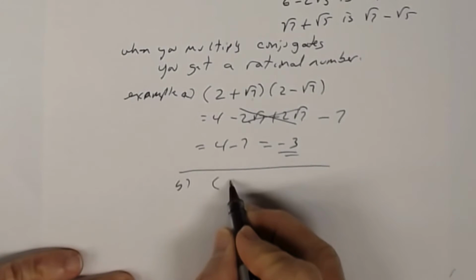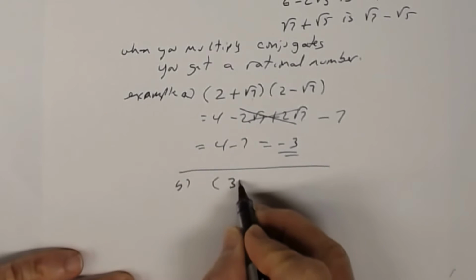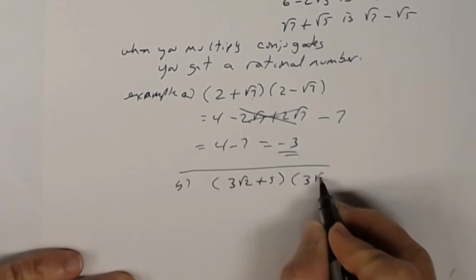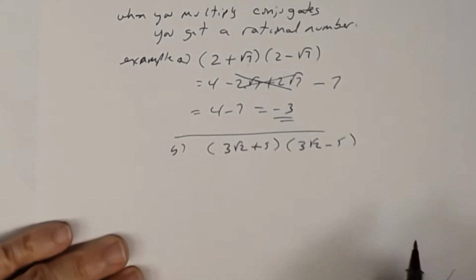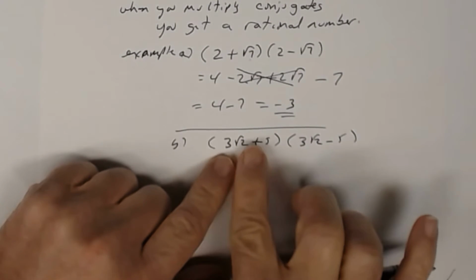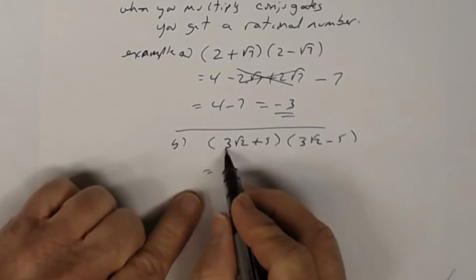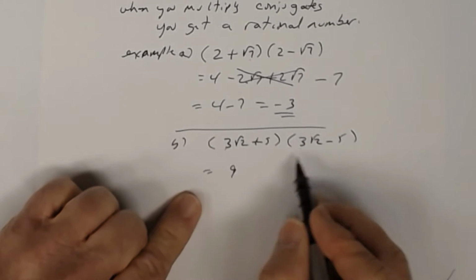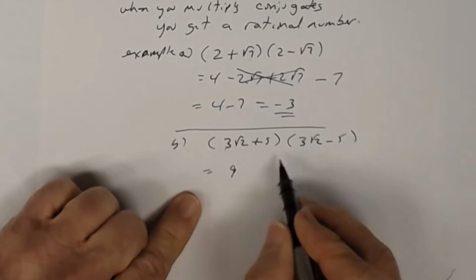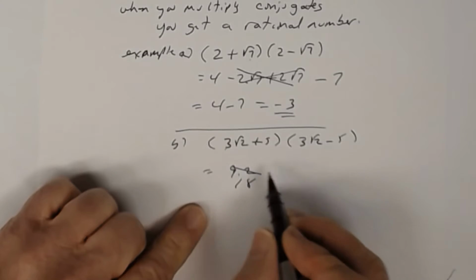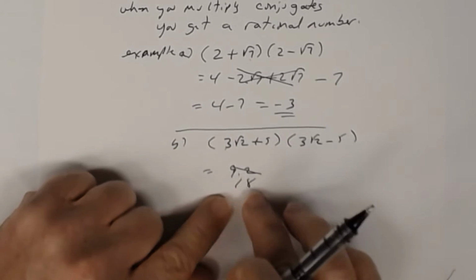If you have 3 square root of 2 plus 5 times 3 square root of 2 minus 5, let's see what happens. So those are conjugates. So 3 square root of 2 times 3 square root of 2 is 3 times 3 is 9 times 2. Square root of 2 and square root of 2 is just 2, right? So that's going to be 18. Y'all agree? That's 18? Okay. So first times first is 18.